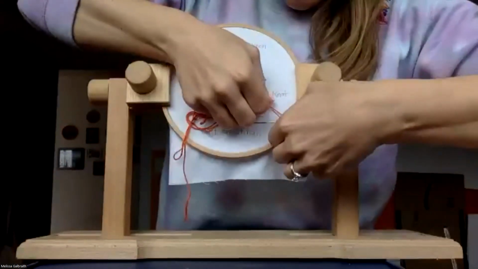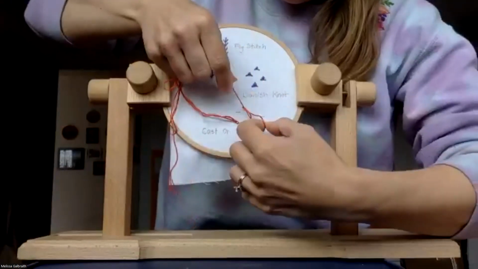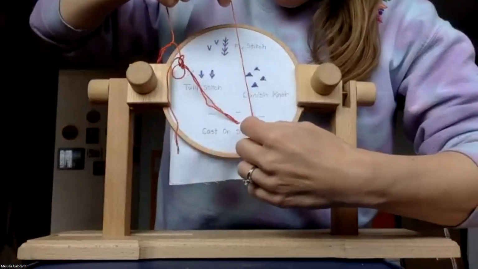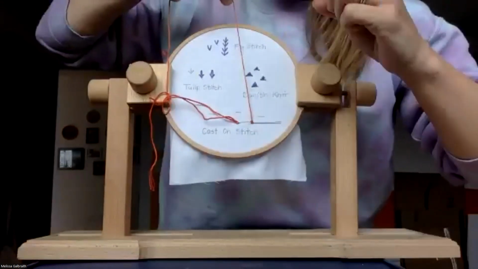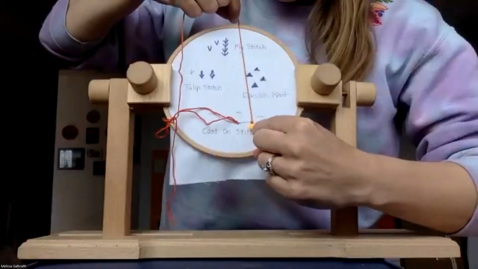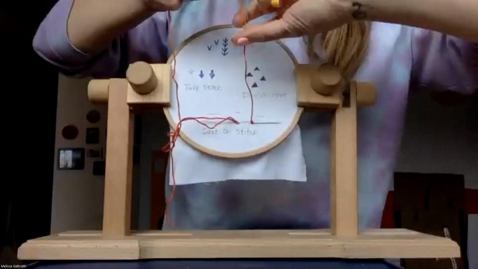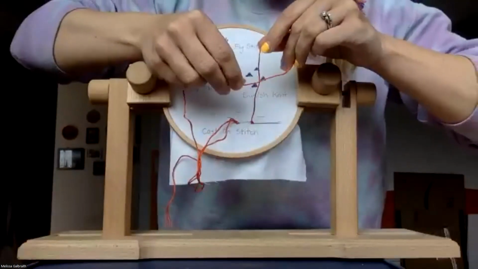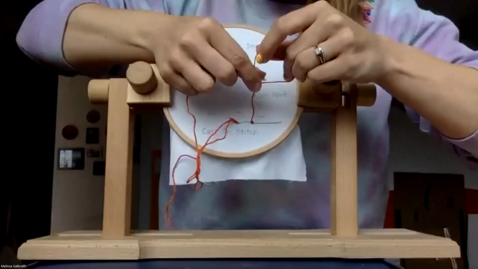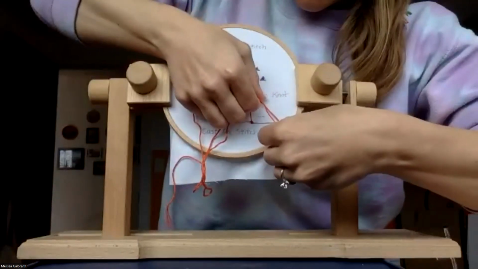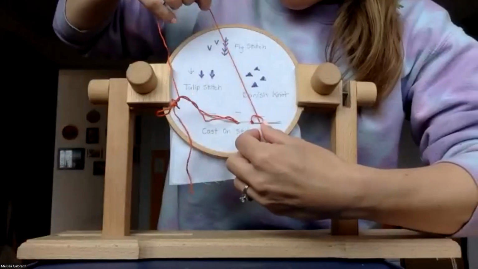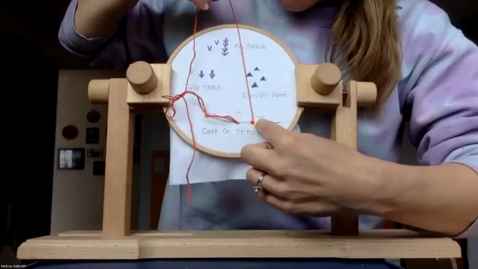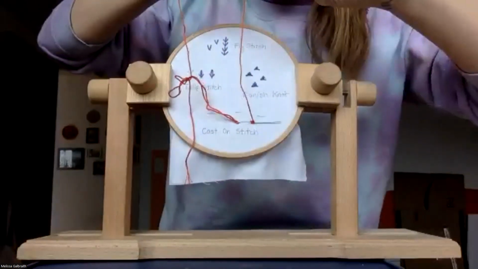And then we're going to slide that loop onto our needle and then gently tug so it's nice and flush with your needle. And we want all these cast-ons to be right next to one another. So again, we'll twist our thread so we have a little loop, slide that loop onto your needle, and then gently tug so it's right next to that last cast-on stitch you made.